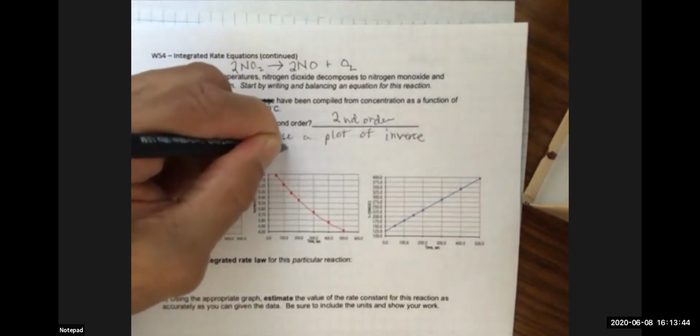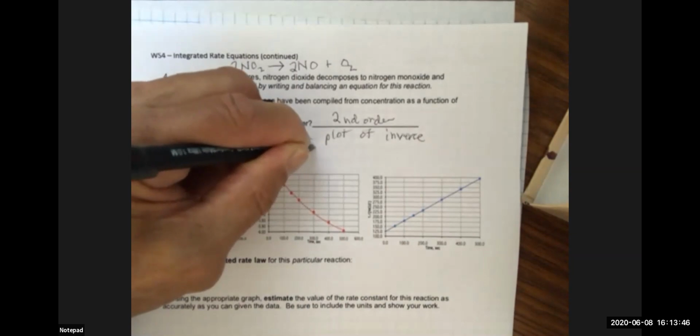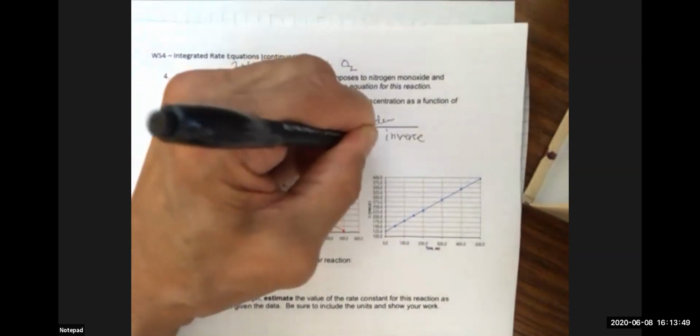So is this reaction 0, first or second order? So we can write in second order here. And how do you know? Because a plot of inverse concentration versus time gives a straight line. That's how we know.